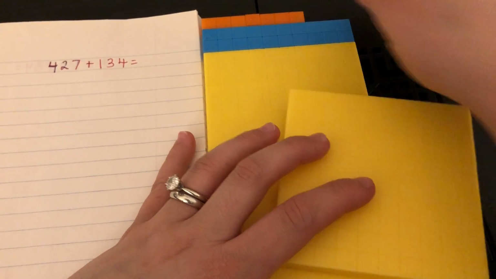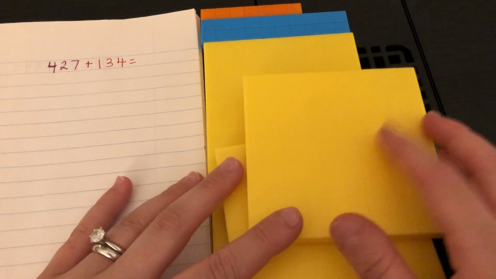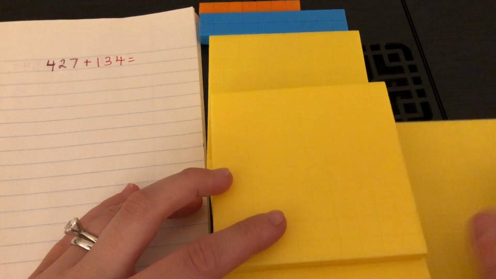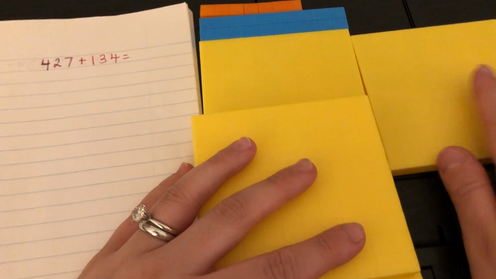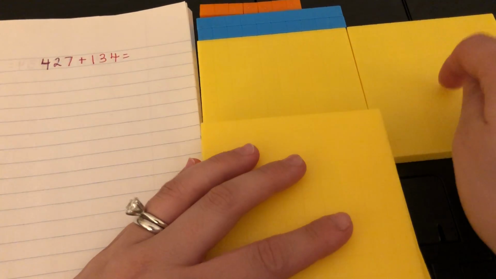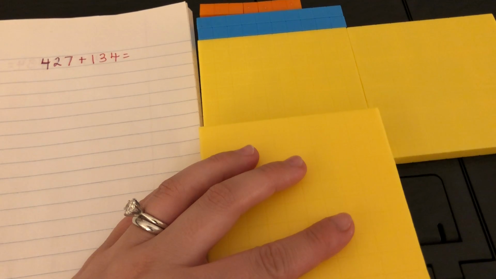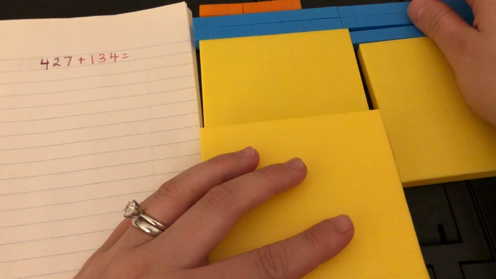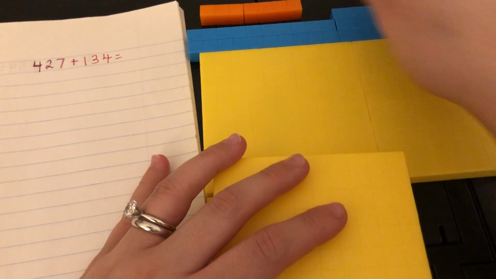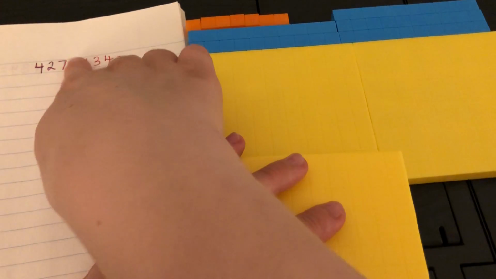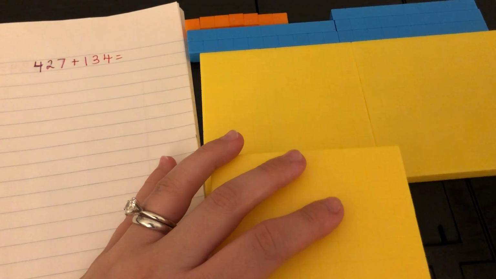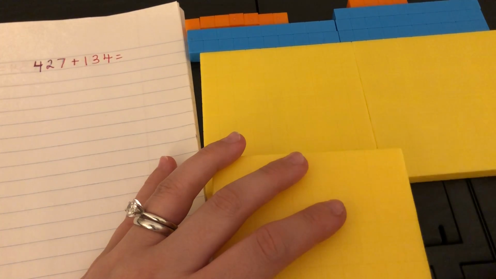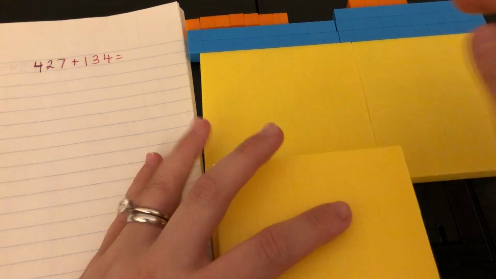So now that I've represented one number using base 10 blocks, as you can see here, I'm going to add 134 to it. I'm going to make my next number next to it, and then I'm going to count all of these materials together. So here's my 100. I need 3 tens to represent the 30, and I need 4 ones because I have 4 ones in 134. So here is 1, 2, 3, 4. There we go.